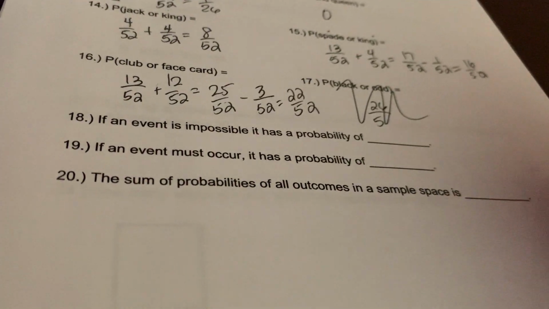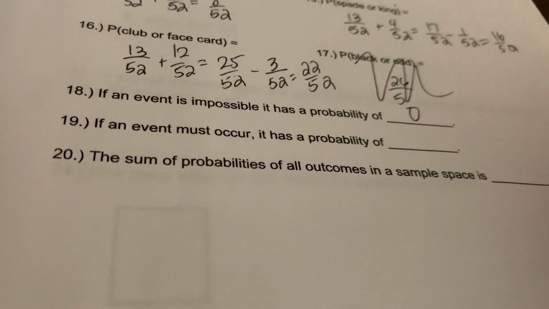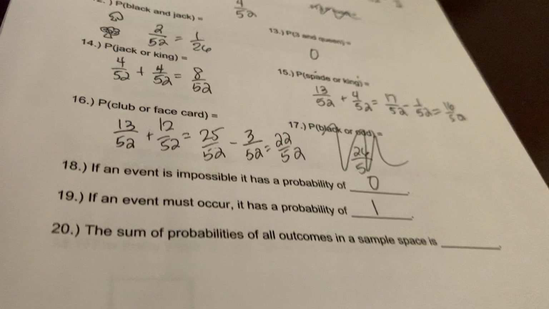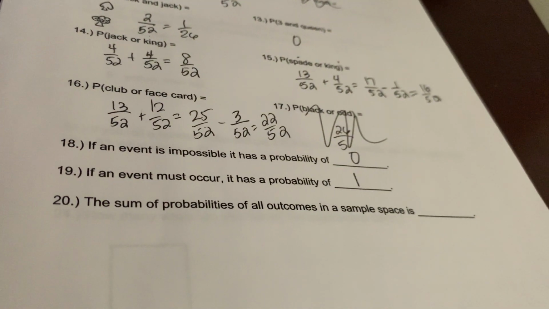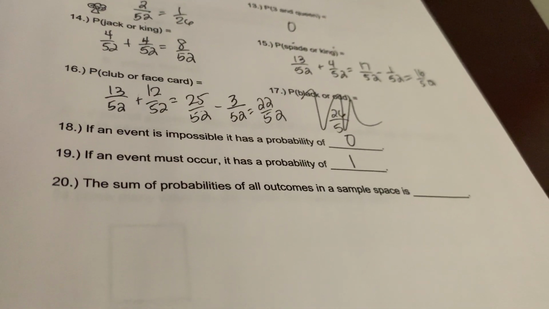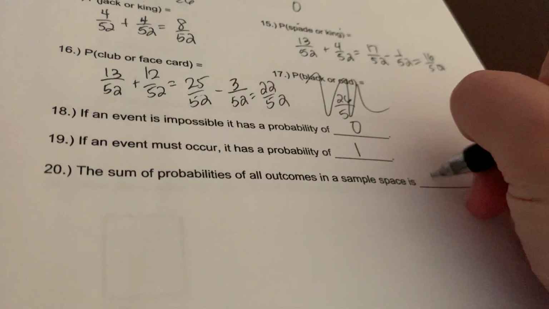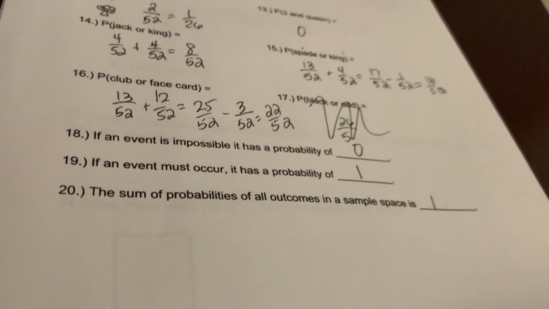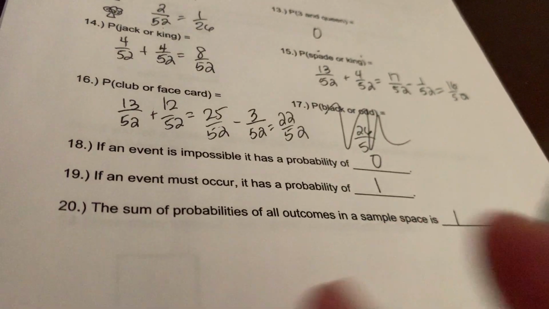If an event is impossible, it has a probability of 0. If an event must occur, it has a probability of 100%. The sum of all the probabilities that are possible in your sample space would be 100%. Like heads and tails, 50%, 50%. That would give you a sum of 100%.